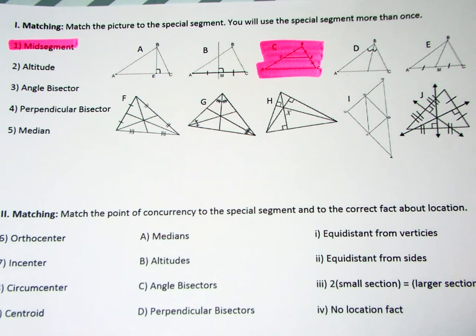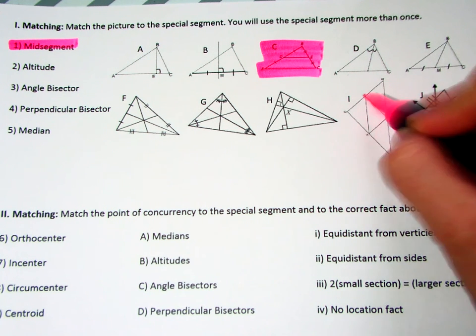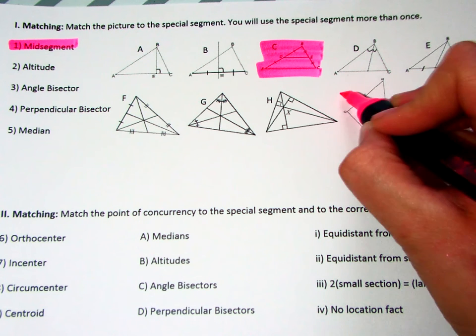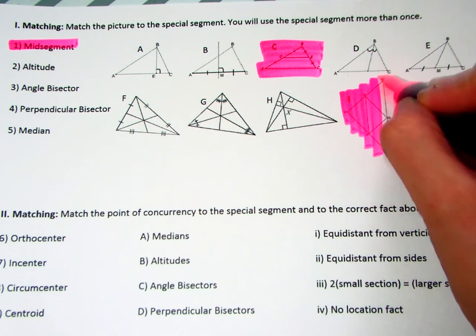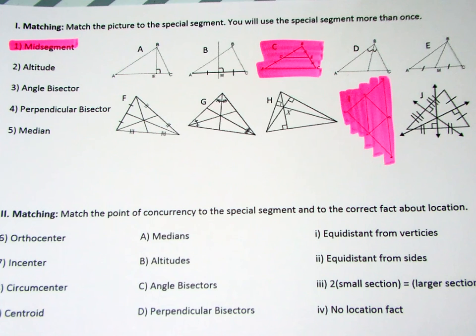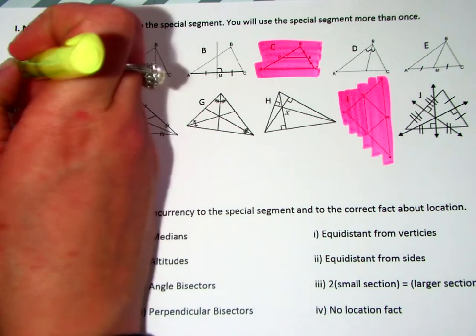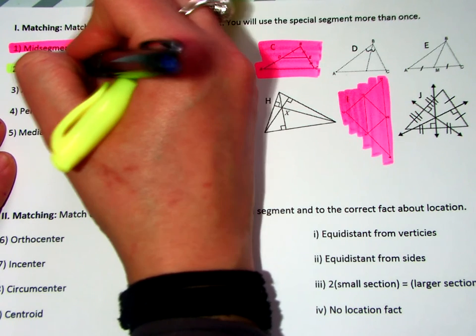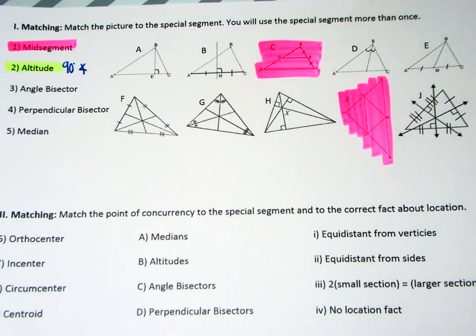Looking through, the only other option that has midpoints connected is I. Remember, parallel sides, we have like mid-segment here is parallel to the side here. So option I is a mid-segment. The next one we're going to focus on is altitude. Now, what altitudes do is they only do one thing. They make 90-degree angles. That's all.